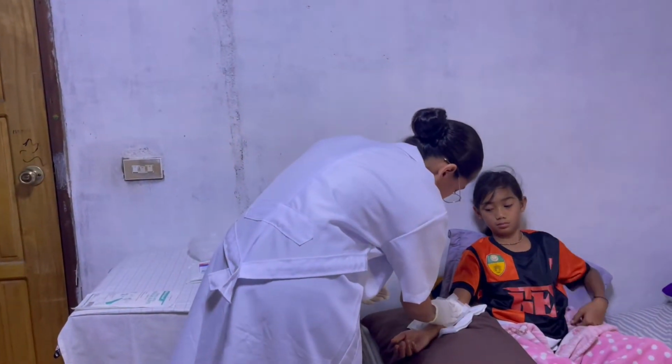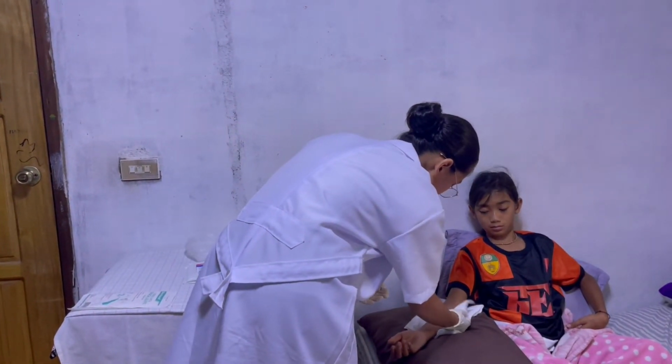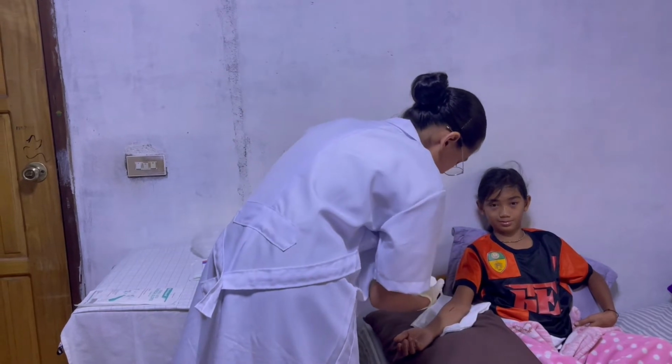Then, assess the wound for the amount, type, and odor of drainage and document the progress.